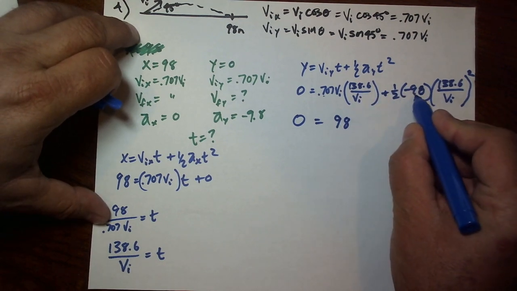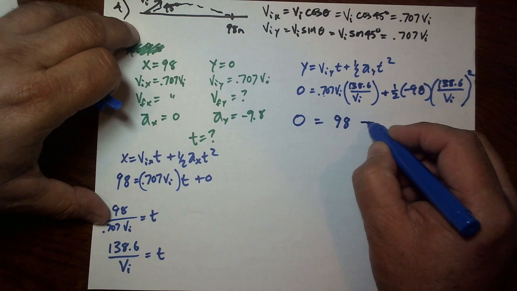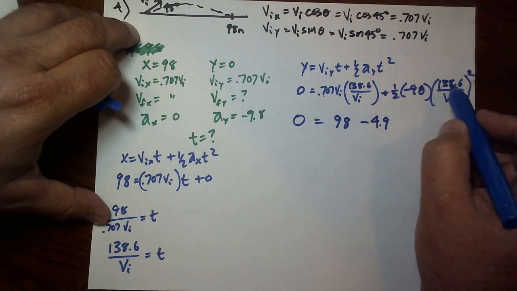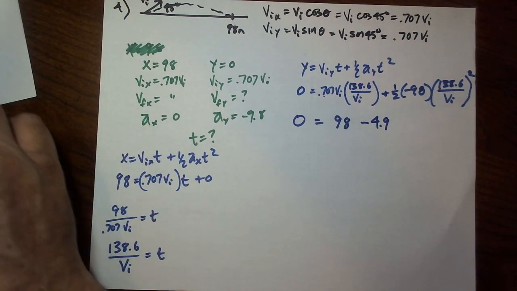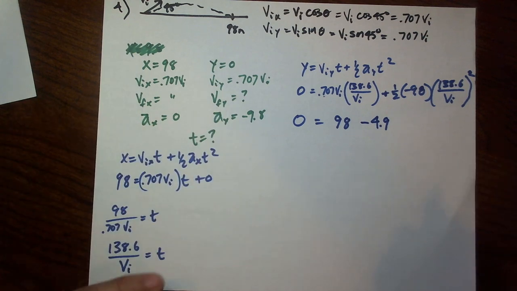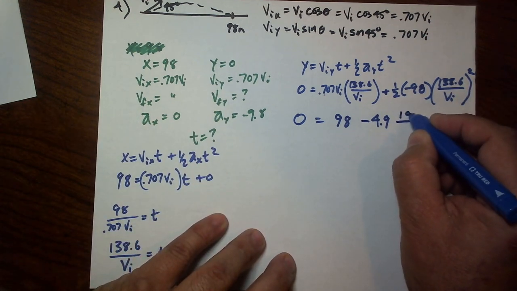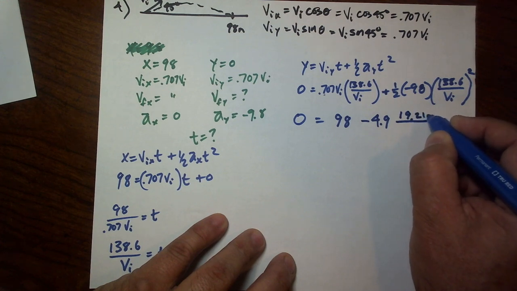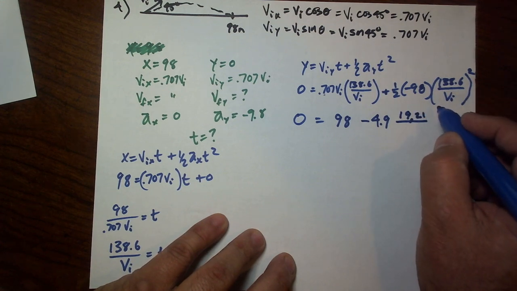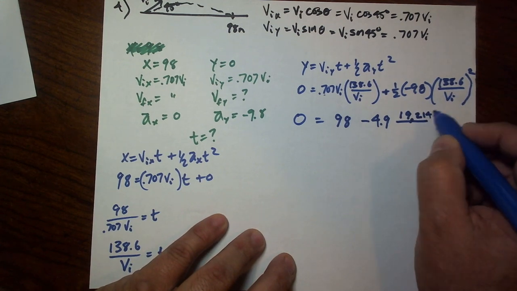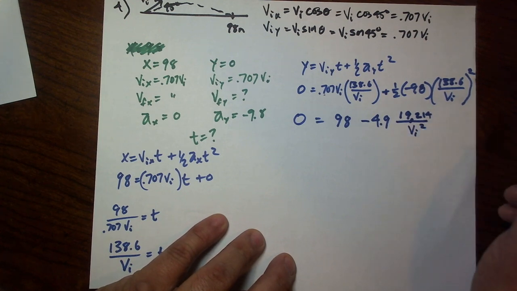Here we have half of negative 9.8, which is negative 4.9. And now we need to figure out the square of 138.6. Oh my God. So this thing squared on the top is 19,200-something, 214. Wow. And on the bottom, VI squared.